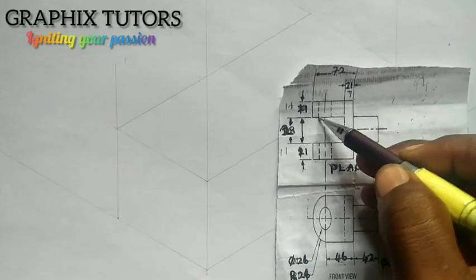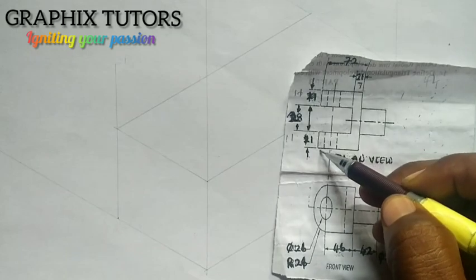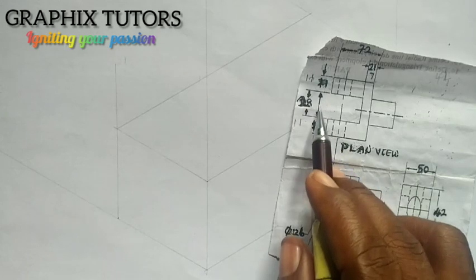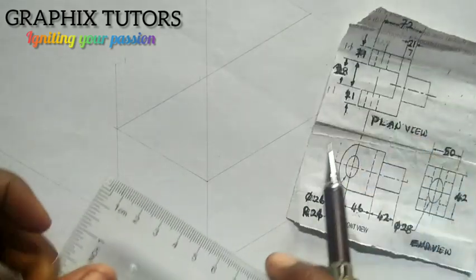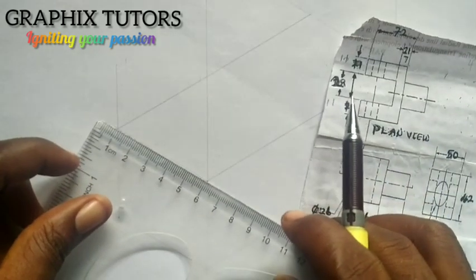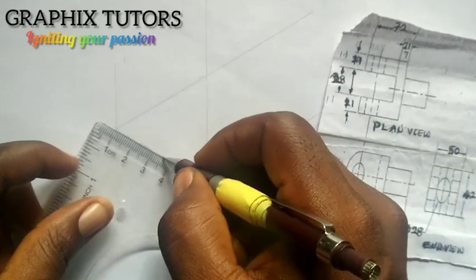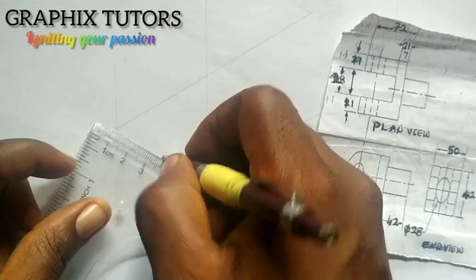Now the next thing I'll do is to start drawing. First of all, if you look at this here, this is the plan looking from the top. From here to here is 11, from here to here is 11. You can easily measure it, or you get the center of this figure here, where you can easily draw this. So let me get the center first. So getting the center of 50, which is 25, right?